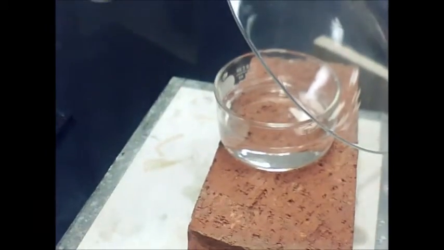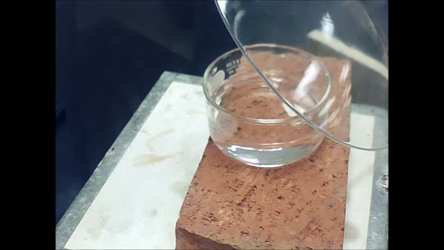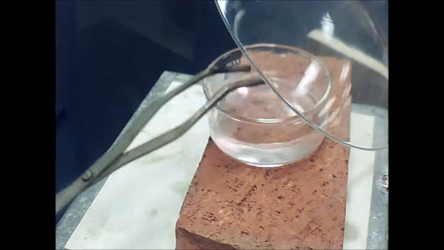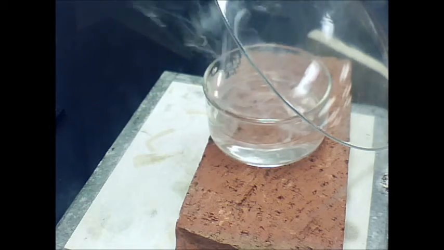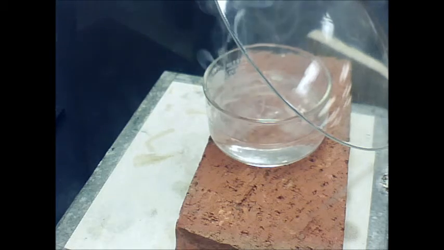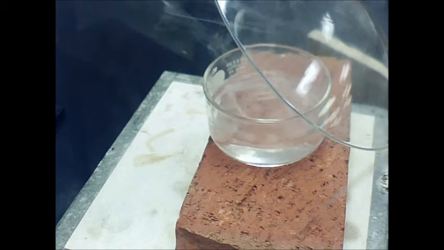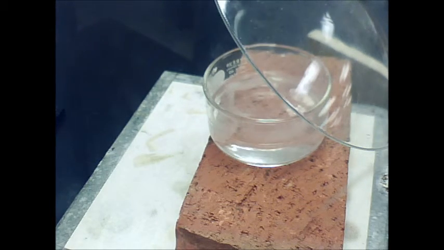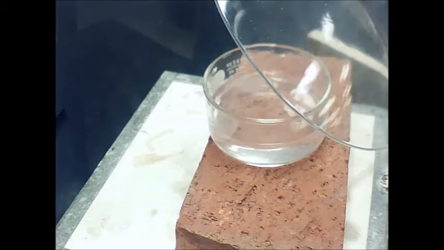All right, let's see what happens when we put this in water. Even more violent, huh?